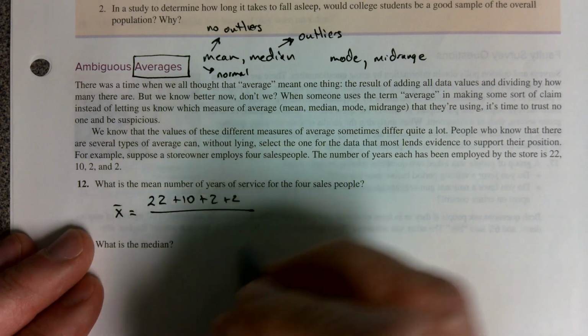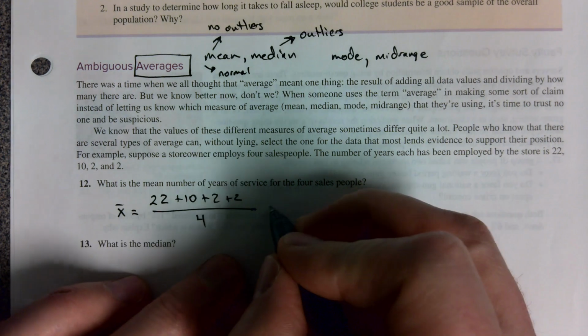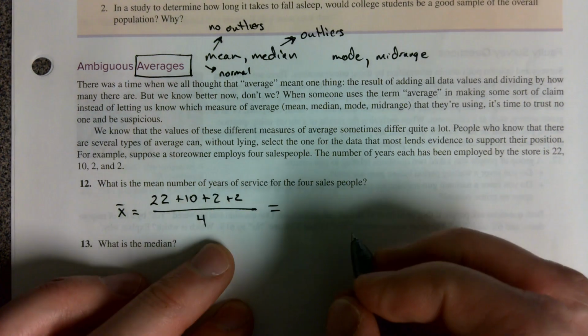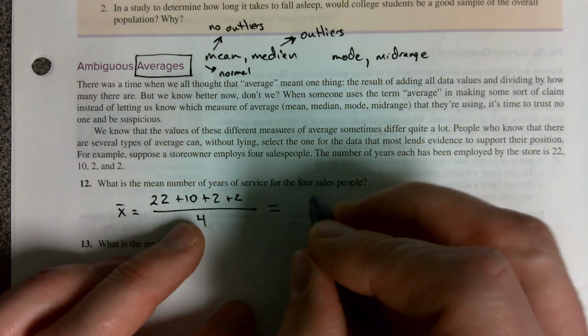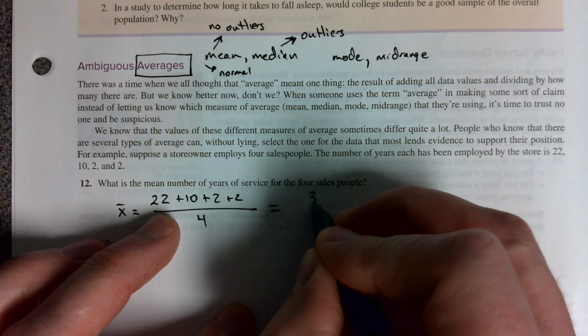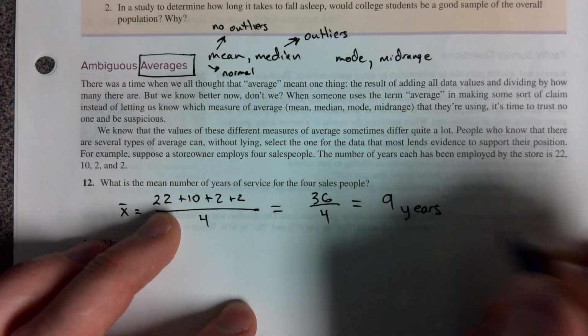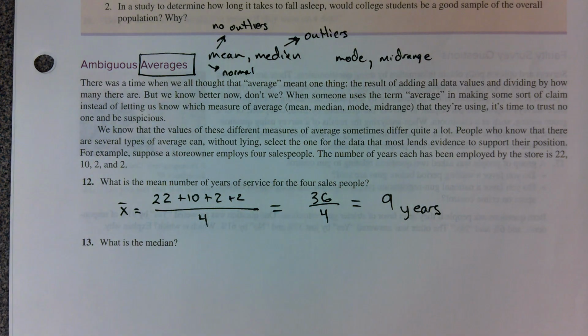So we've got one employee that's been there for 22 years, and then 10 years, and 2, and 2. We add up those numbers and divide by how many employees. There's 4. So I'm looking at 32, 34, 36, divided by 4. So we're looking at an average of 9 years of service, or a mean of 9 years of service.